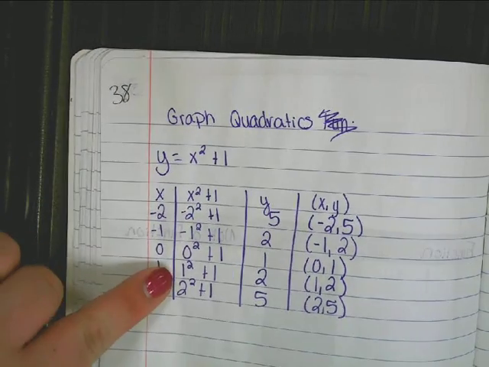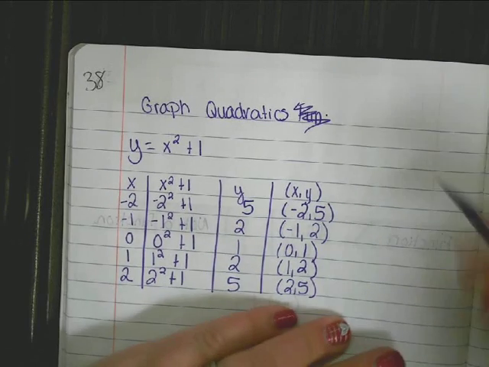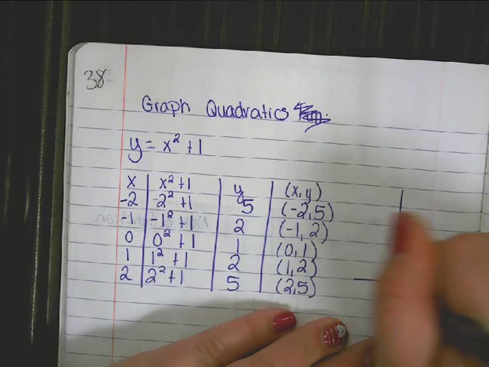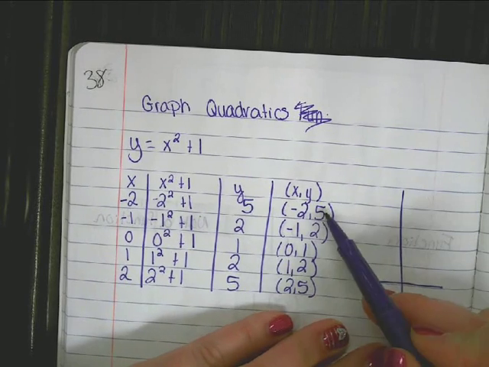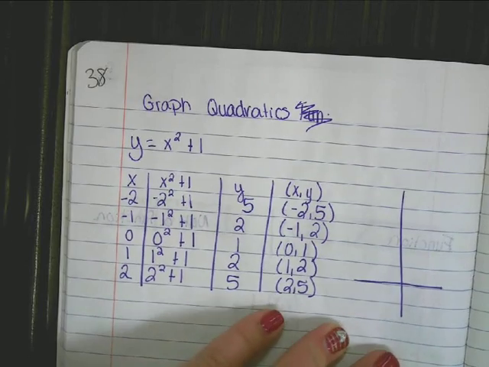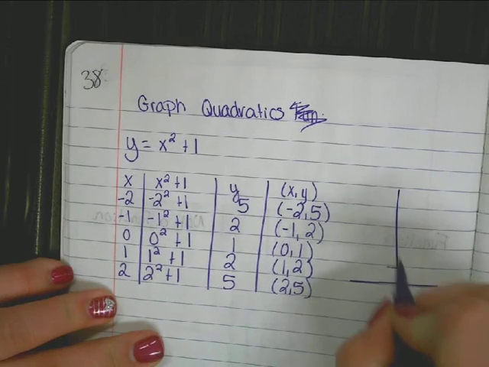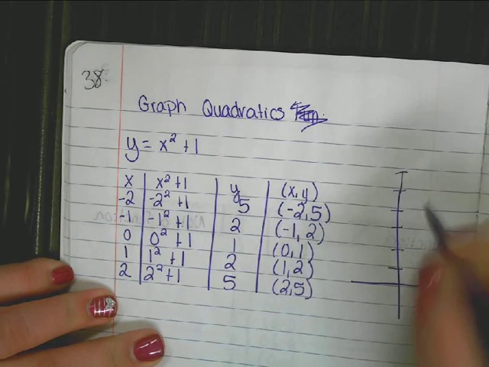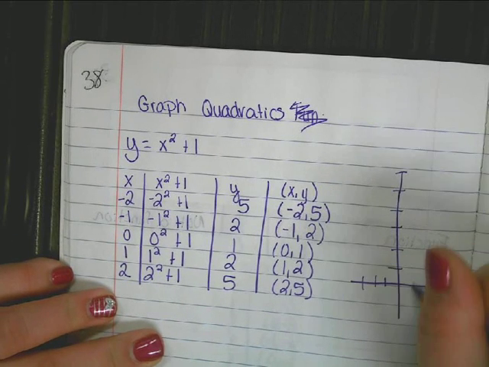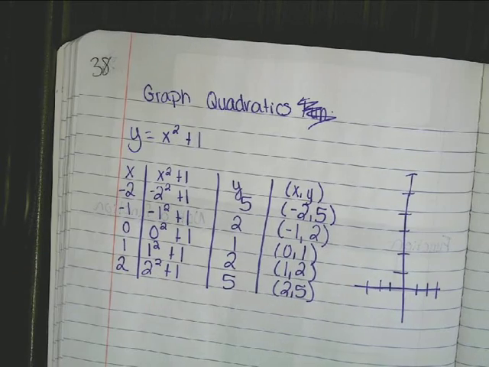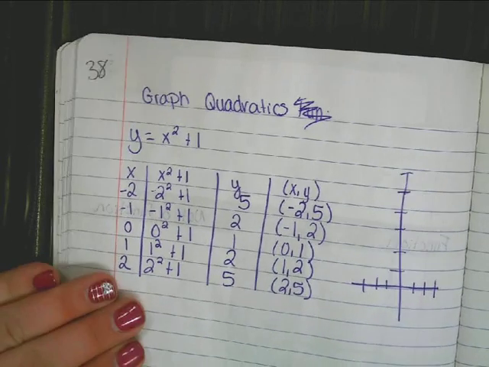Okay? So now we're going to graph. And I noticed most of my values are all positive. The y's are all positive, so I made a bigger graph towards the top. That's smart. I only have to go to 2 on either side, but I'm going to go to 3. Okay, so my first ordered pair is negative 2, 5.